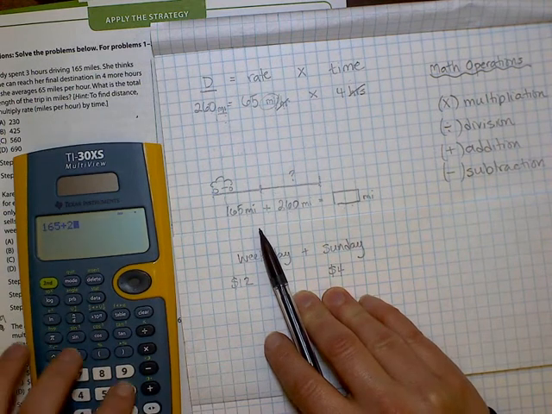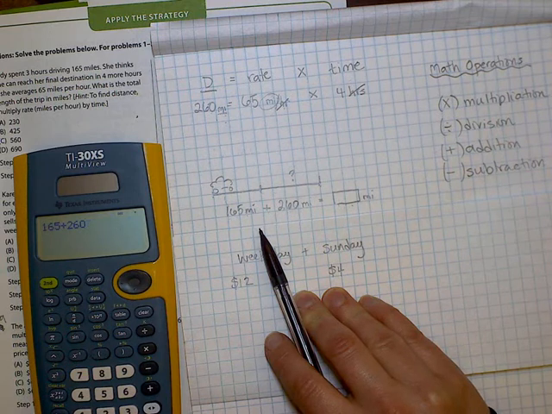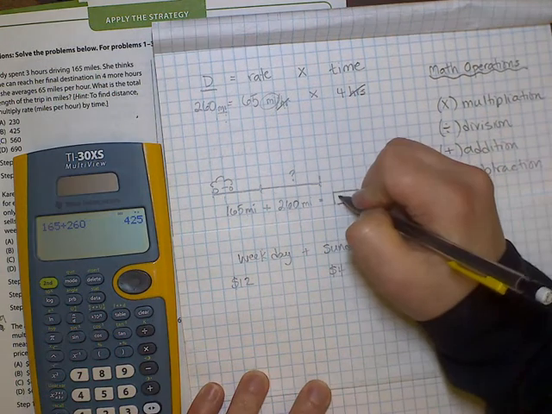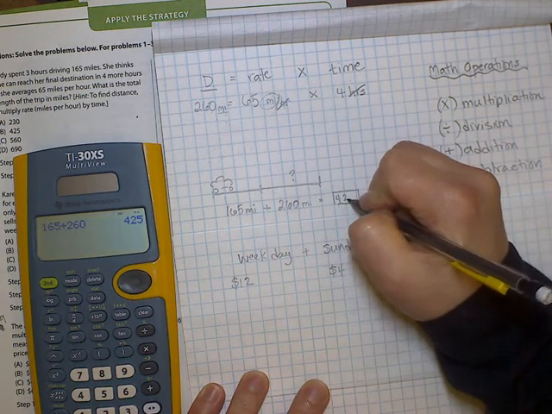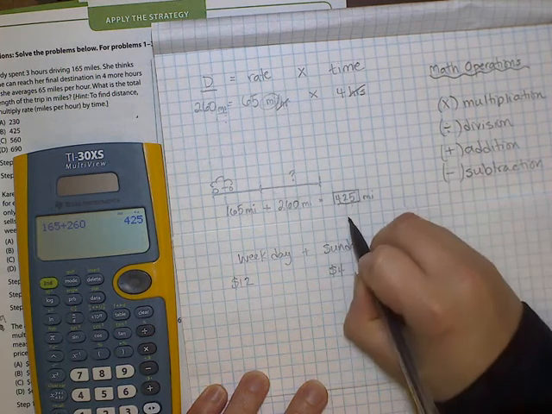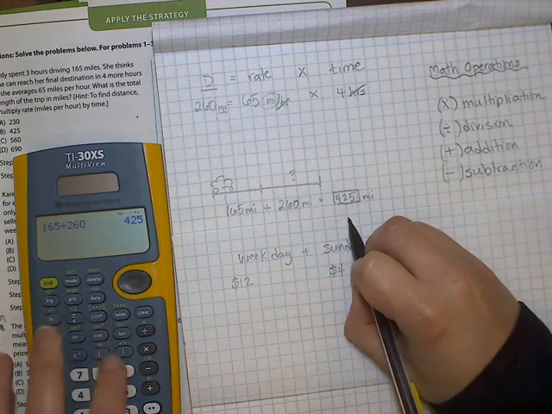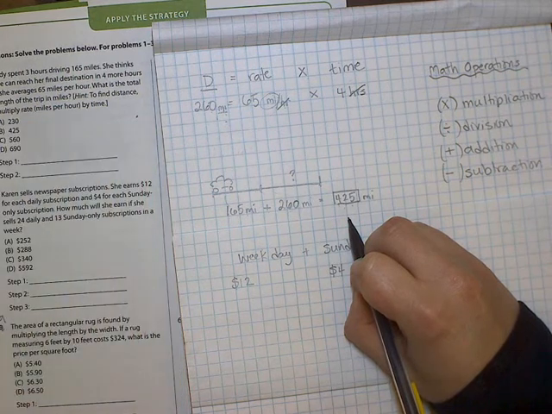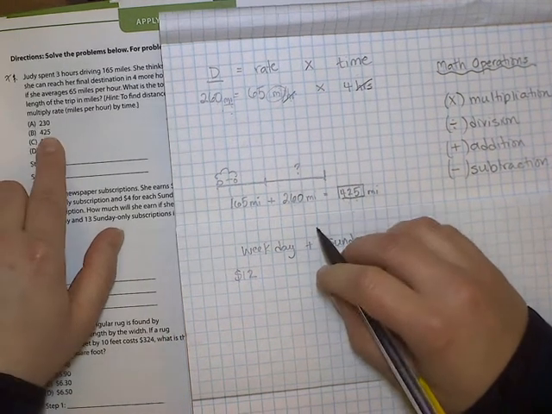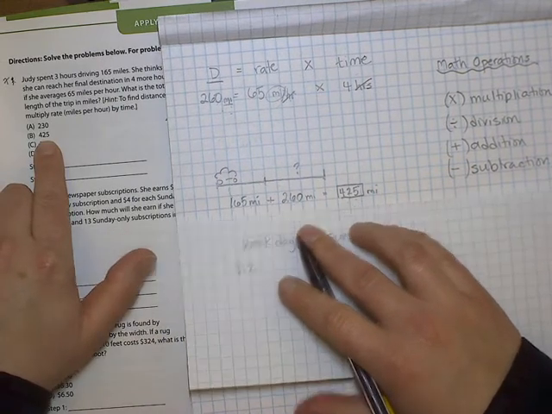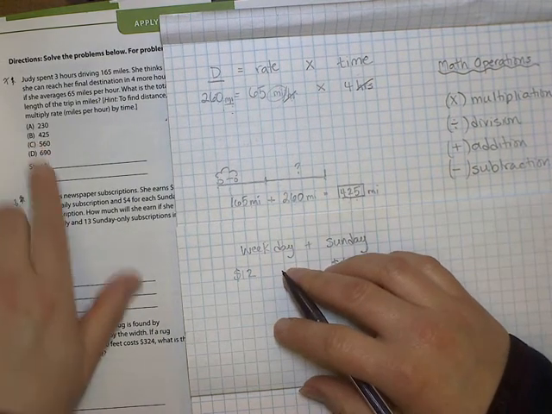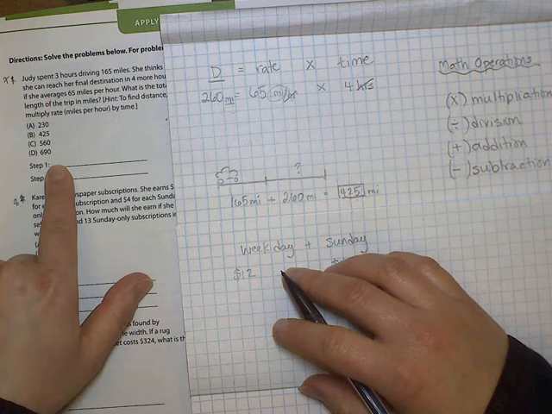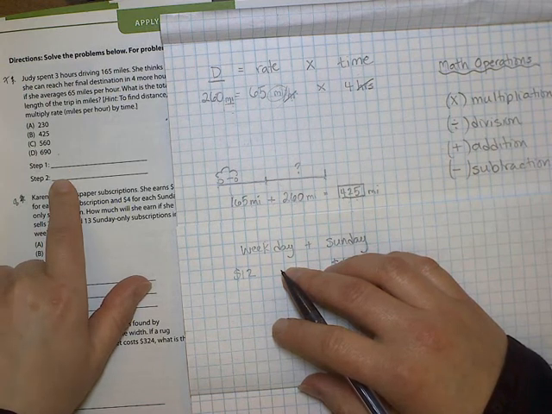Okay, so 165 plus 260, and if I'm in a test, I probably want to do that in my calculator twice, or do it in my head and on the calculator just to make sure I'm getting the right answer, because I did so much work, I would hate to press the wrong button and get the wrong answer. Okay, so 425, is that an answer? Oh, hallelujah. Okay, 425, so the answer is B. And my step 1 was multiplication, and my step 2 was addition.